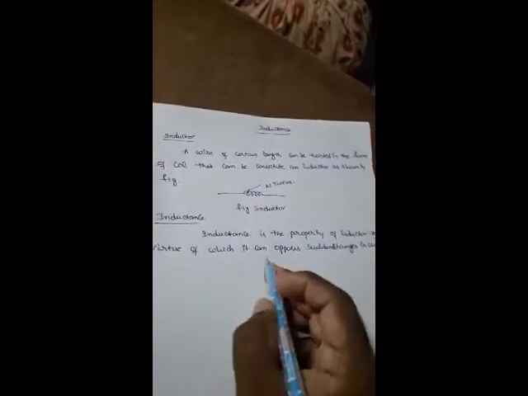So this is the basic property of an inductor, the property which opposes sudden changes in current.